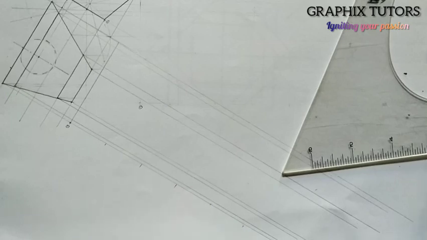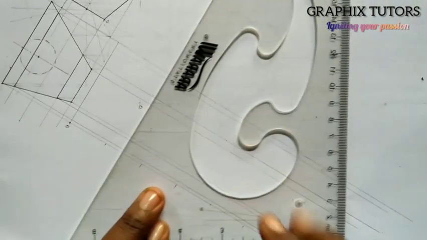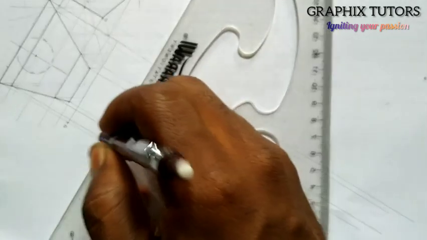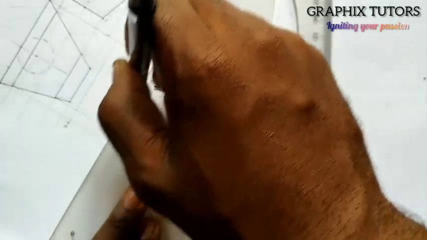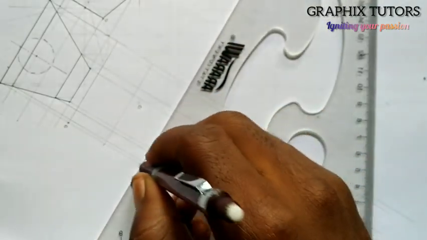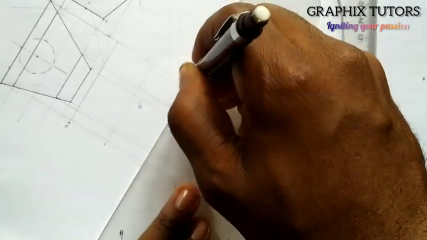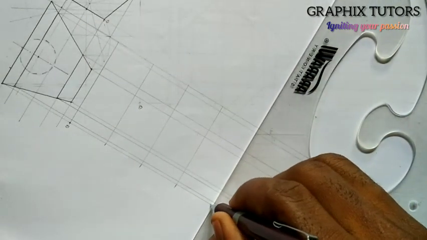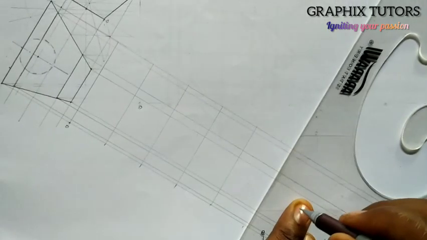Now I'm going to project those lines up using the 30 degree here, the 60 degree I have. I'll project this up to the next point, and take it up to the next point, and the next, and the next.